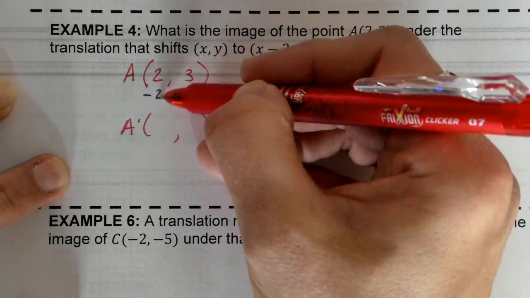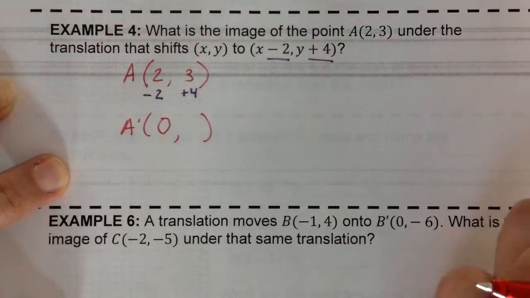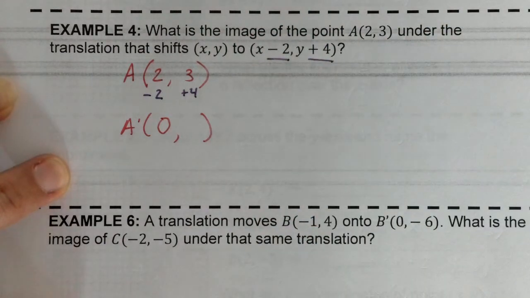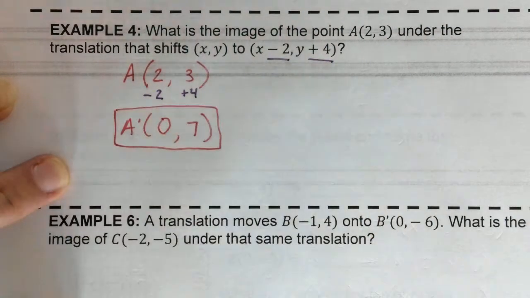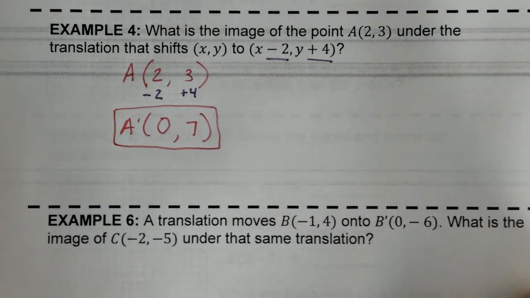So here we have 2 minus 2, whoop, 0. 3 plus 4, we have some nice ones here. Look at that, 7. Ladies and gentlemen, we're done with example number 4. Done! Sometimes it's that easy, guys. That quick and that easy.